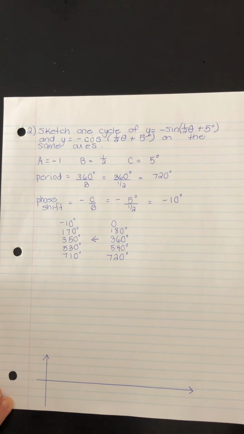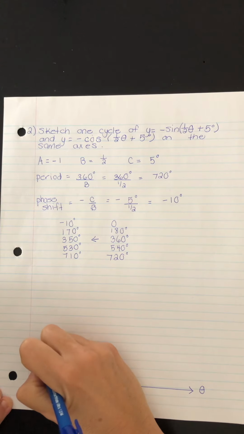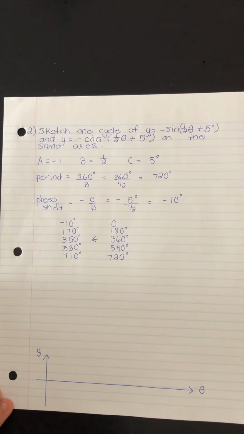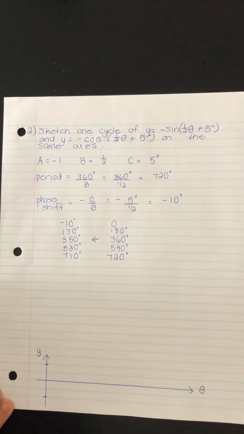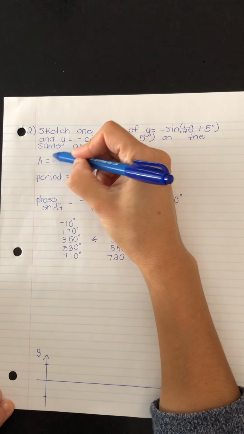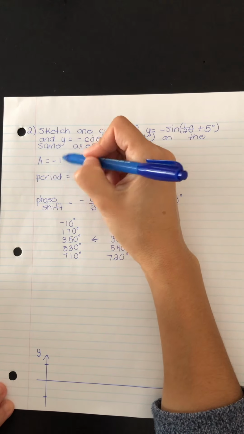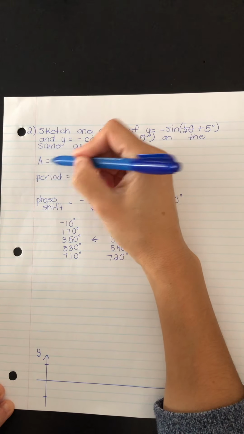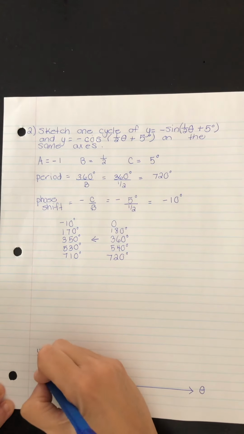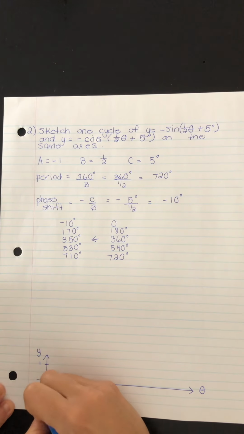Okay, so I'm going to turn to the graph now. Make sure you label your axes like this. What numbers should I show here on my vertical axis? The value of A is 1. Actually, it's -1, right? The value of A is -1. That means the amplitude is 1.